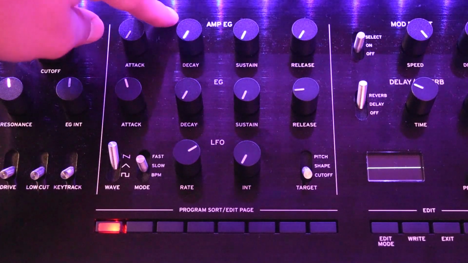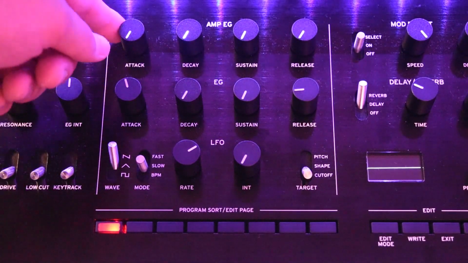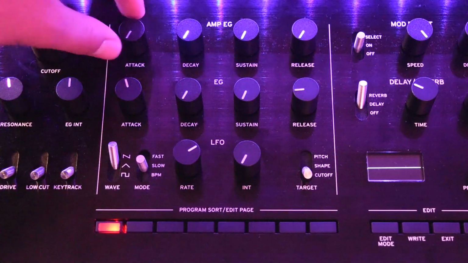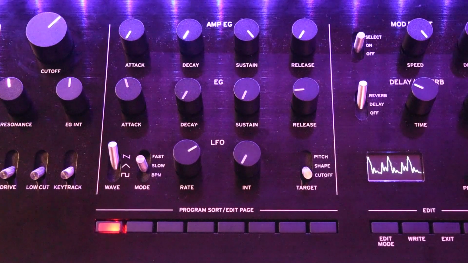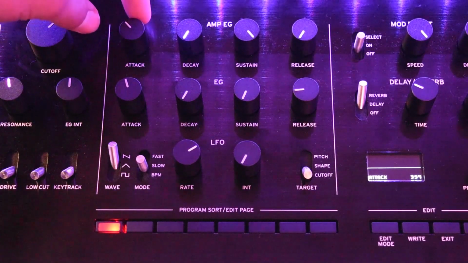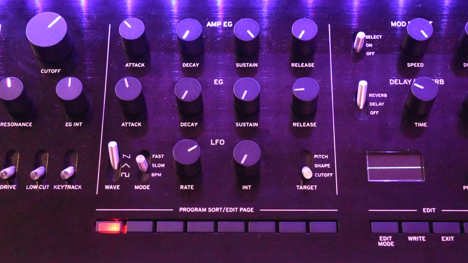Over here we have amp EG, EG, and LFO. Right now, let's just add a basic ADSR for the sound. Right now, with sustain level at 100%, it goes straight to that, and as soon as I take my finger off the keyboard, it releases. I can add attack to that, so it kind of sweeps into the sound.